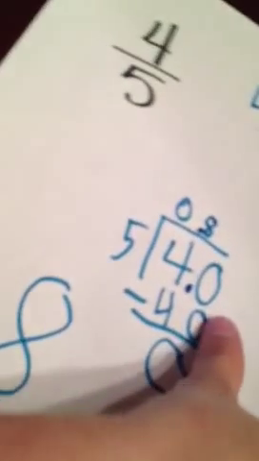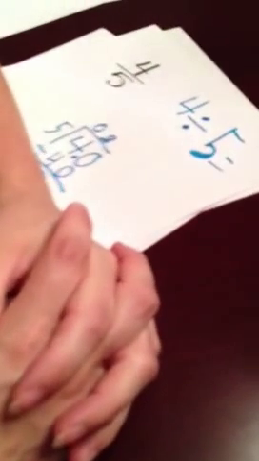Awesome. Do you want to try one more, or are you good? Do you understand right now? Okay, we'll have to try some more practice problems so that you can get more comfortable with the process. But that's pretty neat, huh? It helps you understand 4/5 is just a fraction, but it's also division as well, right? Thank you so much. We'll have to do some more practice problems together. It was great working with you.